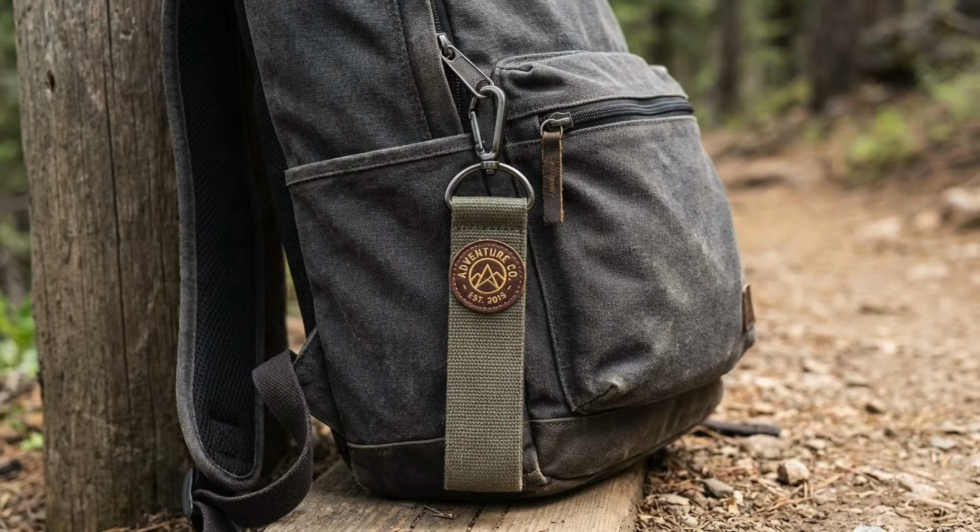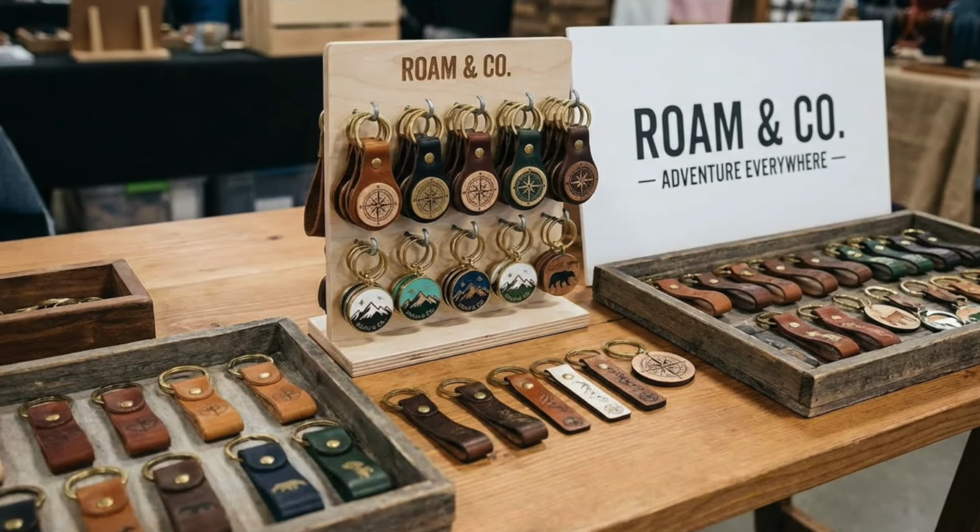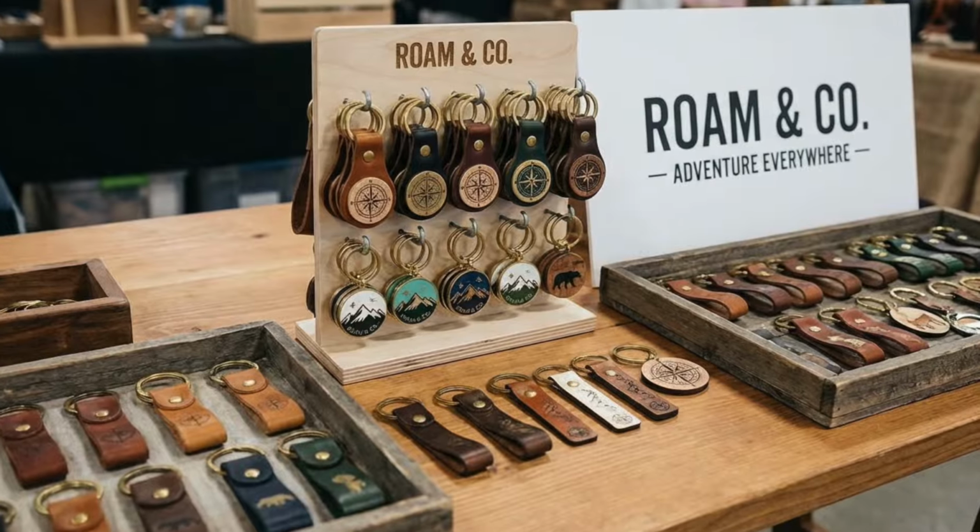Now here is the move most people miss. You do not stop at 1. You generate that same keychain in 5 different color variations. You generate it on a coffee table. You generate it hanging from a backpack. You just created an entire product line visualization without owning any inventory. The Etsy seller sees those images and suddenly they are confident enough to place a manufacturing order. You delivered the mock-up set in under an hour.